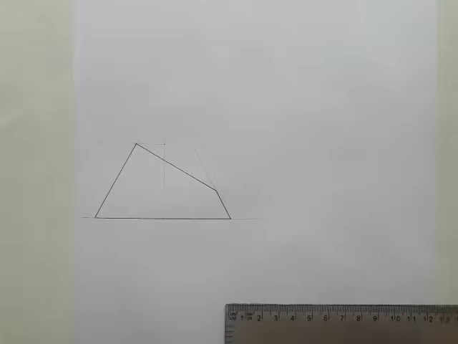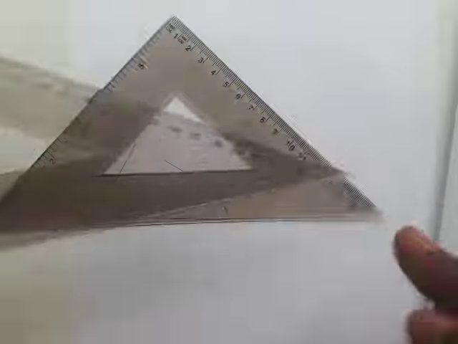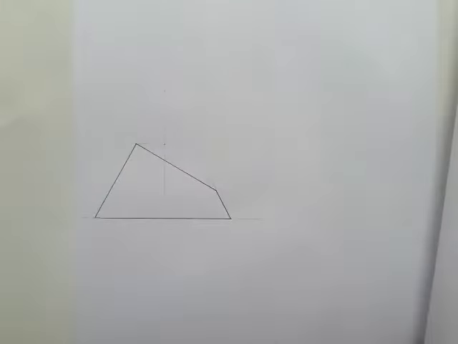Now the next thing is to bring your 30-degree set square. This one, not this. This is 45 degree. This is 30, 60. So you're going to make use of this 30 set square.